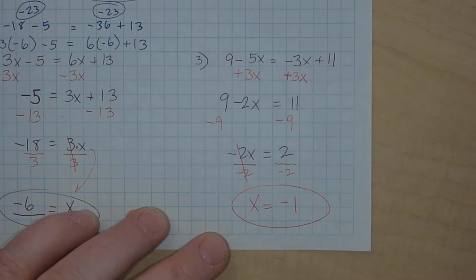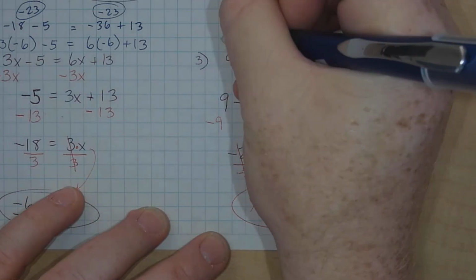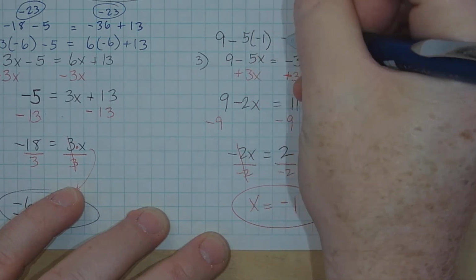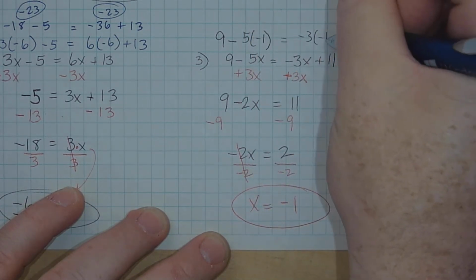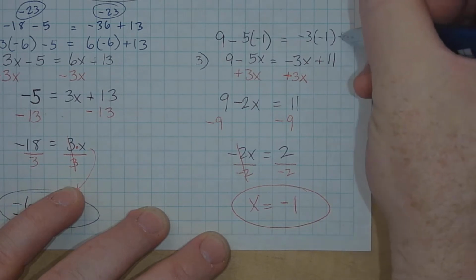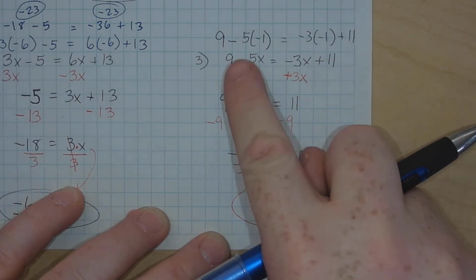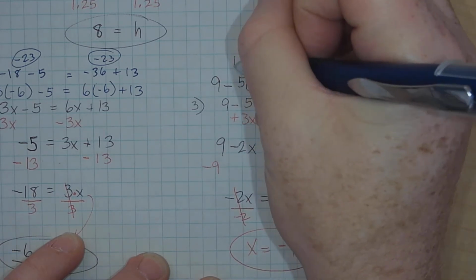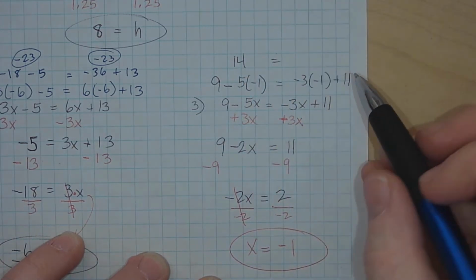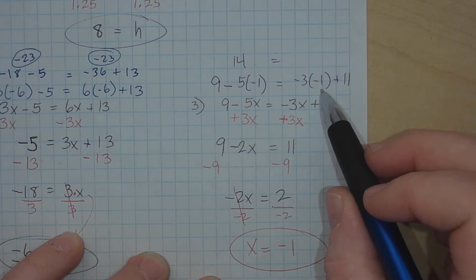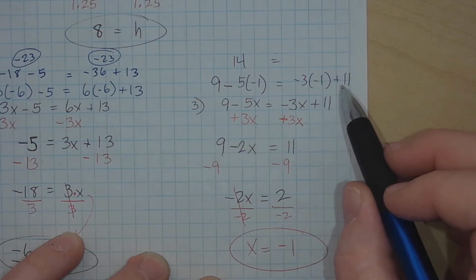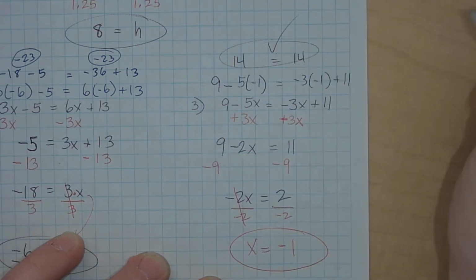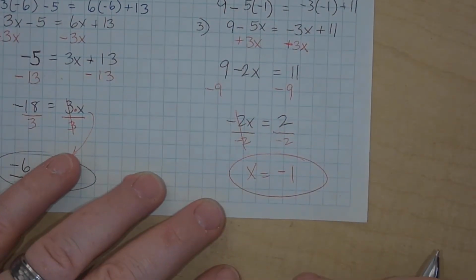And you can plug it back in, see if it works. 9 minus 5 times negative 1 equals negative 3 times negative 1 plus 11. So negative 5 times negative 1 is positive 5. 9 plus 5 is 14. Negative 3 times negative 1 is positive 3. Positive 3 plus 11 is 14. So they both equal each other, so it's good. So that's going to be our solution right there, negative 1.